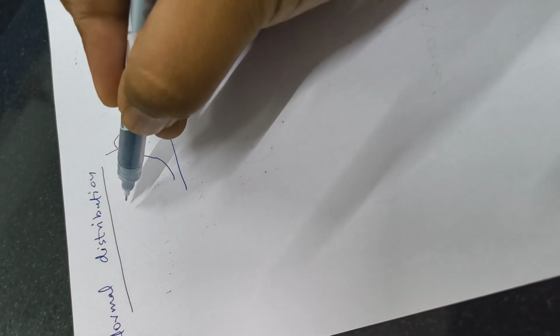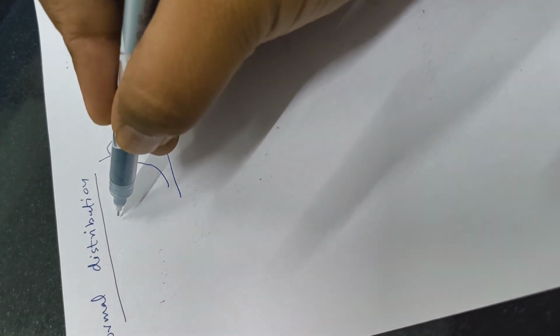Whatever the area under this curve is, that is none other than your probability. Whatever the area under this curve is called the probability. Now a question under the normal distribution can be like this: let's suppose we are given a distribution of marks. Let's take the example of the marks of a class.